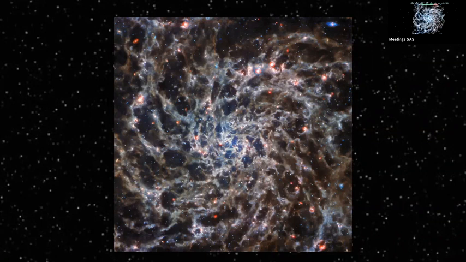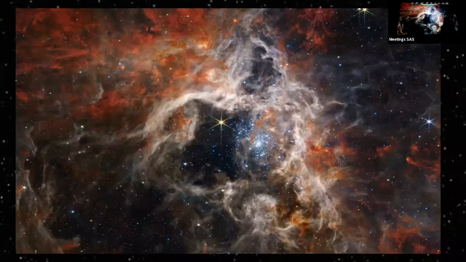We are truly, truly getting a brand new look at the entire cosmos in ways that we haven't seen based on the data that we can gather from this. So we are truly just at the start of the era of the James Webb Telescope.